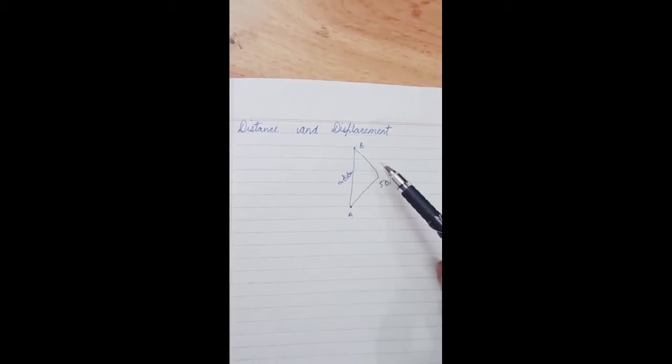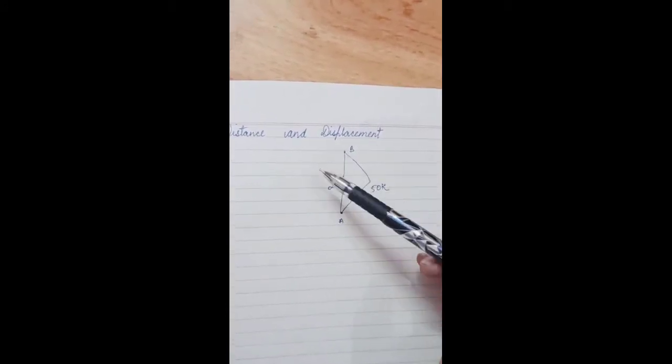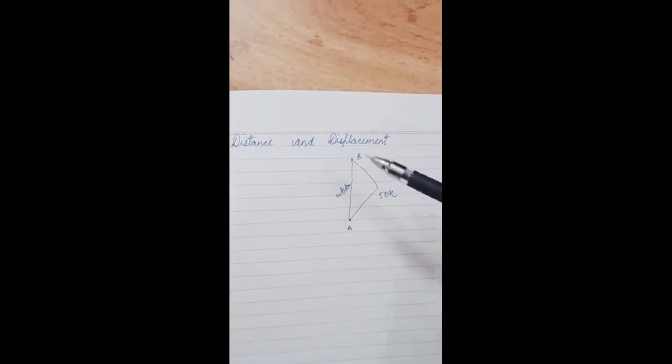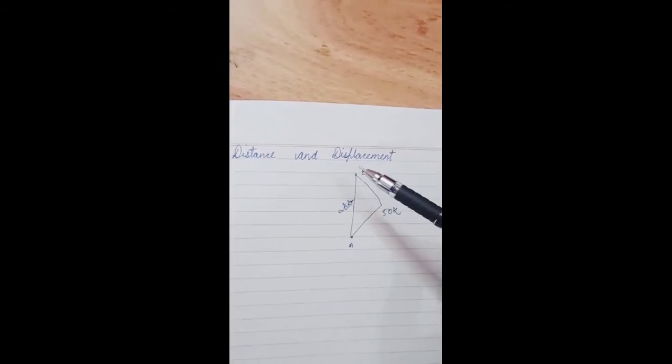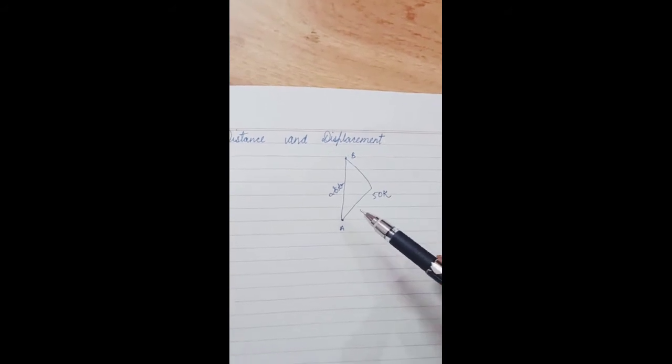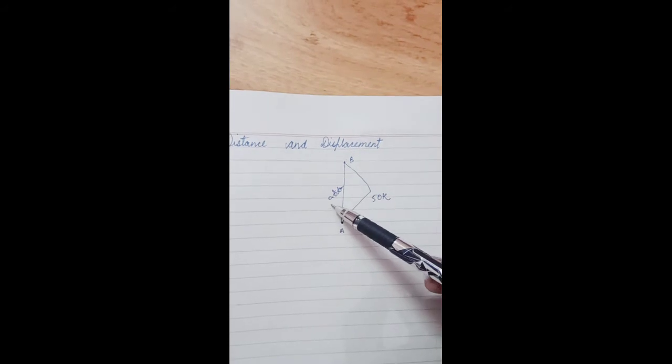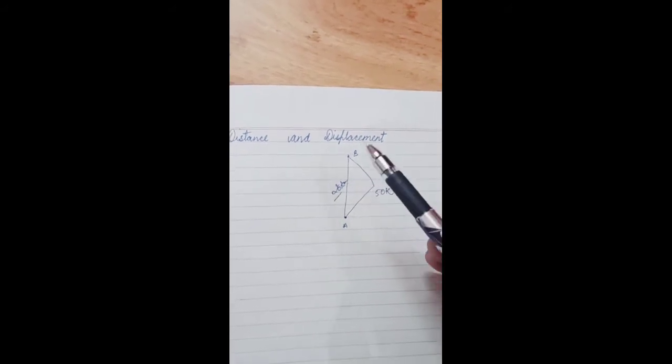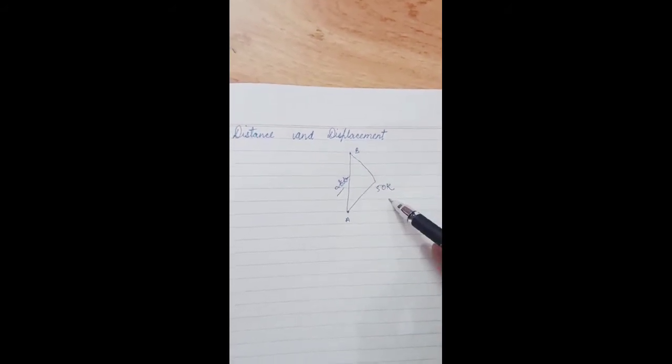This is the distance. And what is displacement? Displacement is the shortest distance covered. Here the shortest distance is 20 kilometers. So displacement is 20 kilometers and the distance is 50 kilometers.